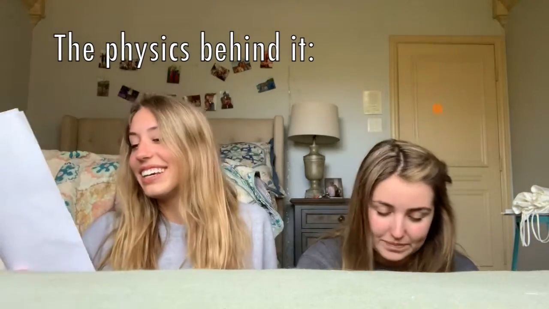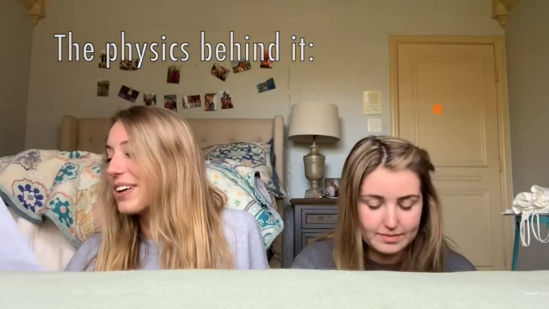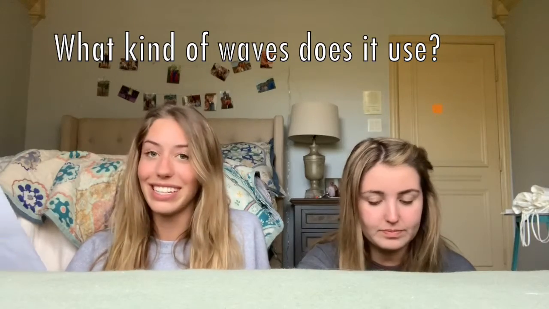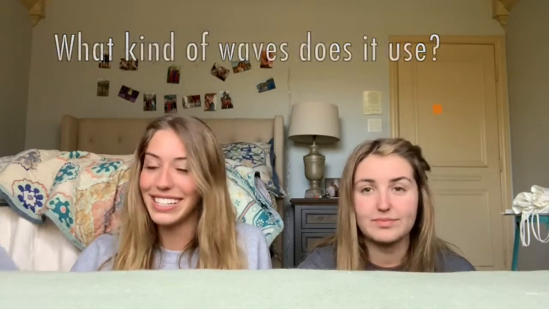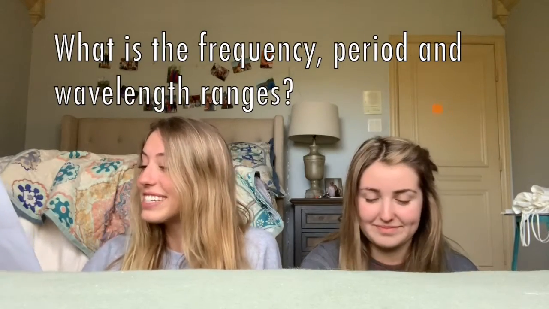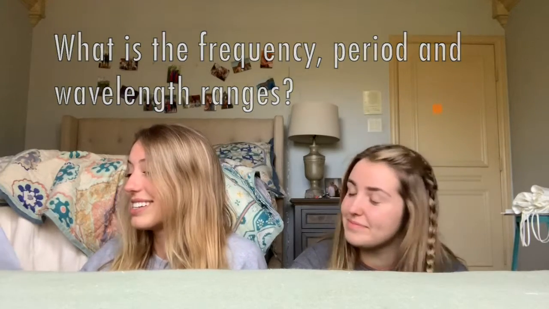Explain the physics behind it, including appropriate equations and vocabulary. What kind of waves does it use? It uses x-rays. What is the frequency, period, and wavelength ranges? Wavelengths range from 0.01 to 10 nanometers. Frequencies range from 30 petahertz to 30 exahertz, and periods range from 0.033 petahertz to 0.033 exahertz.